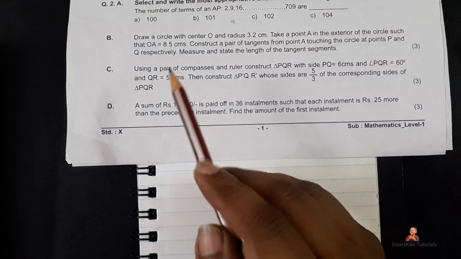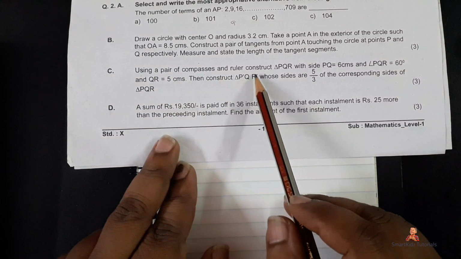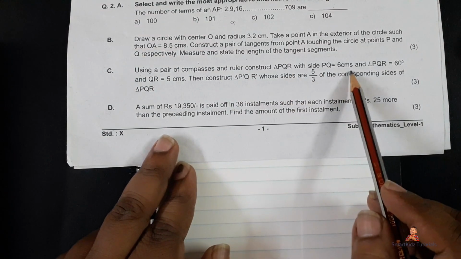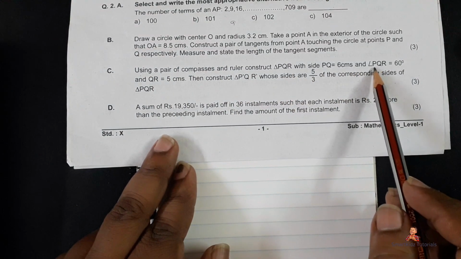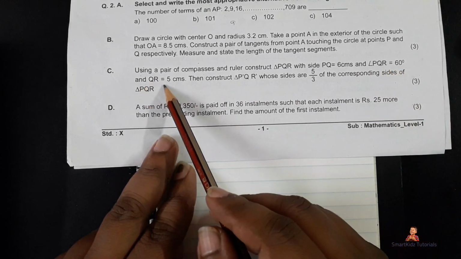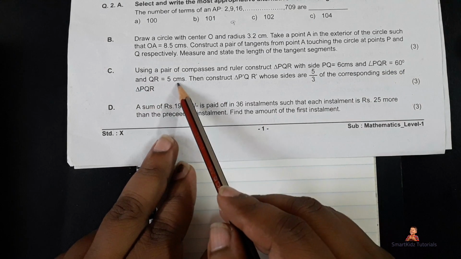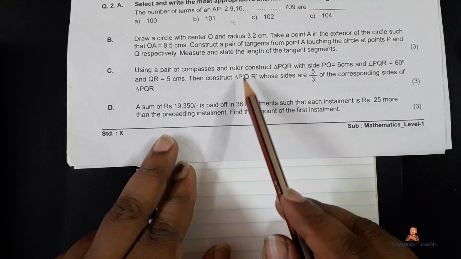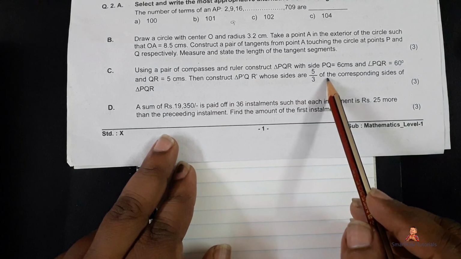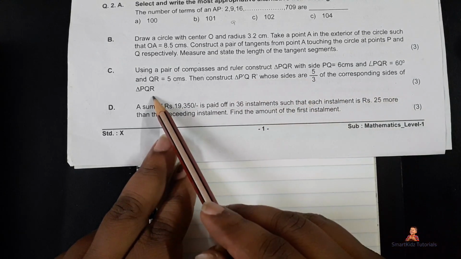Coming to question 2C, it says using a pair of compasses and ruler, construct triangle PQR with side PQ 6 centimeters and angle PQR equal to 60 degrees and QR equal to 5 centimeters. Then we need to construct triangle P dash Q R dash whose sides are 5/3 of the corresponding sides of the triangle PQR.